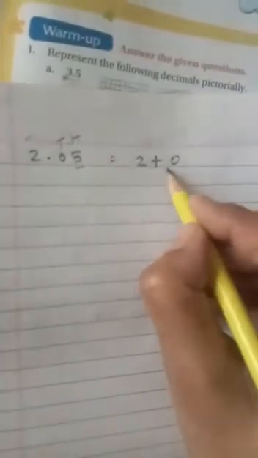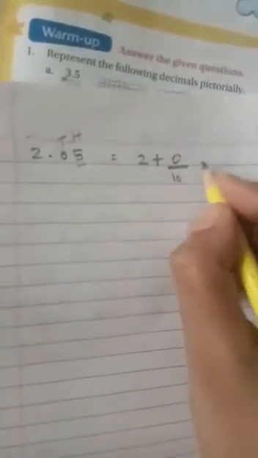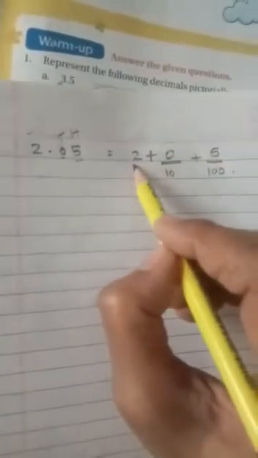So 2 plus 0 is in the 10th place and 5 is in the 100th place. So 0 upon 10 plus 5 upon 100. You can directly write 2 plus 5 upon 100 because 0 has no value. So you can skip this. But for your understanding, I am explaining you.